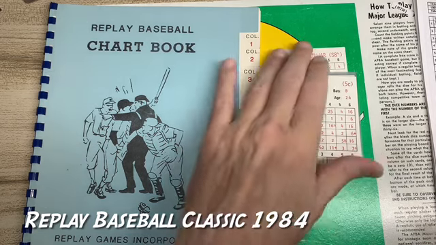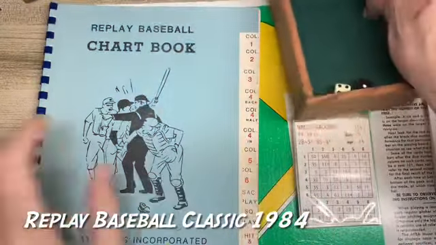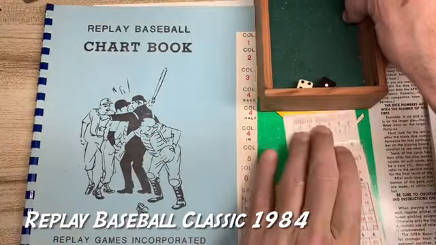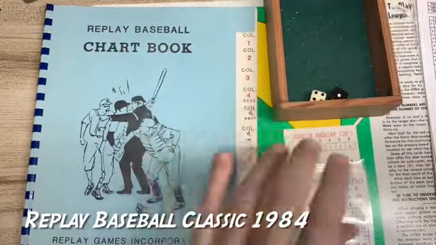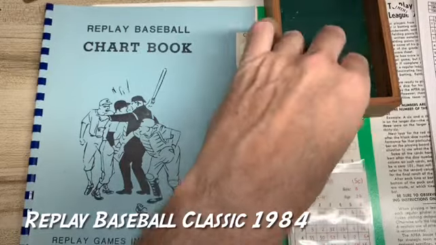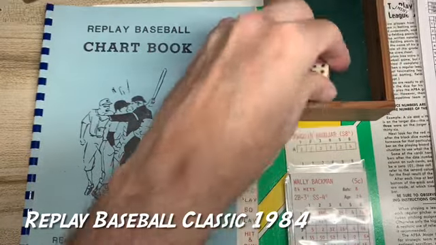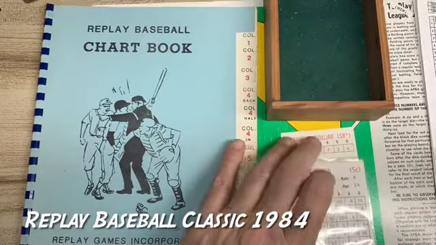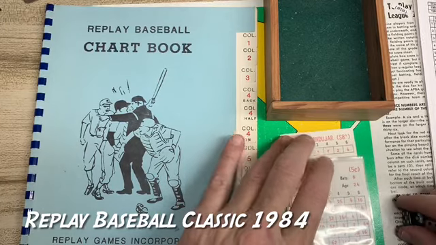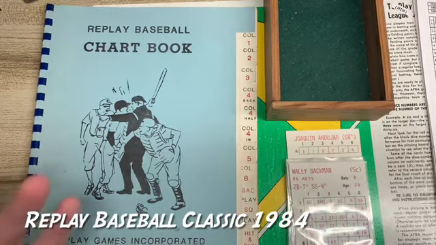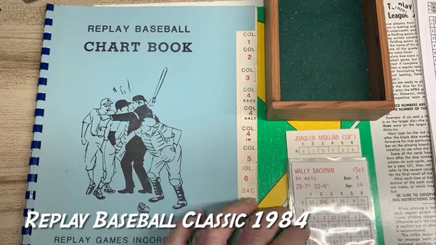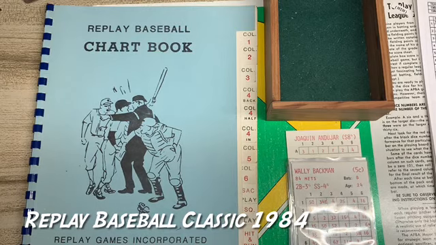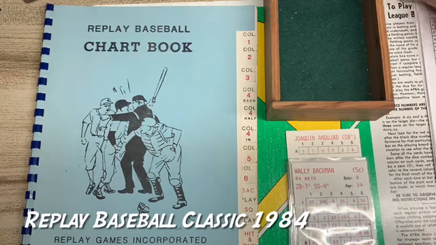Let's see where I can get this going here. And the way you play Replay Classic is you roll 2 dice. It's simpler than the more advanced version, which, even the modern version, you can play with 2 dice. And I would definitely play it with 2 dice if I played it. I don't like the third die. I don't like it. So let's move on and let's start.